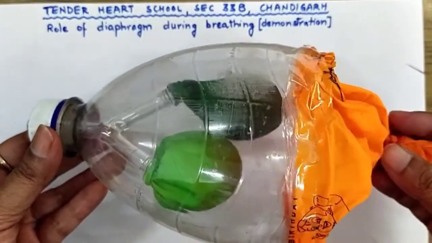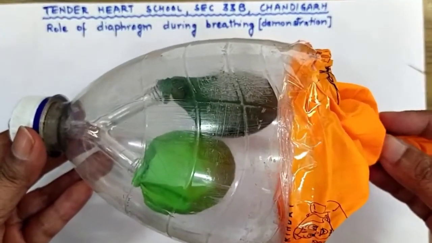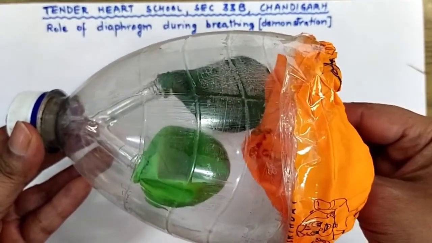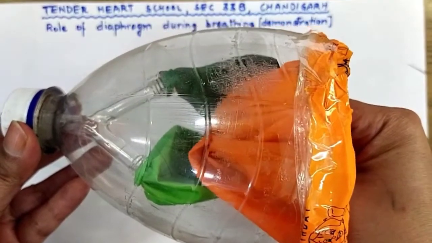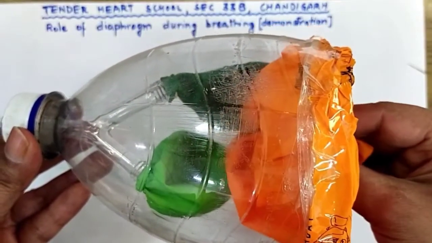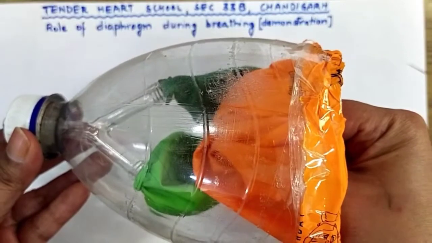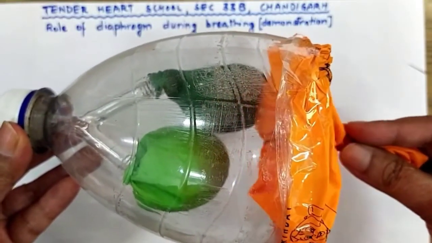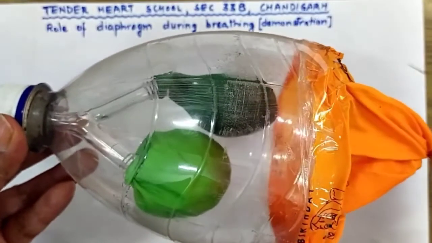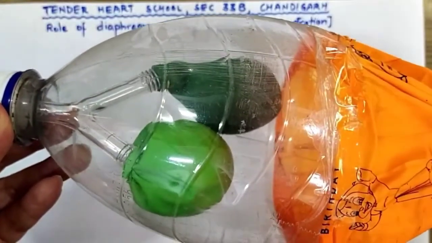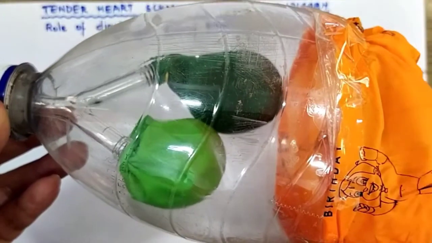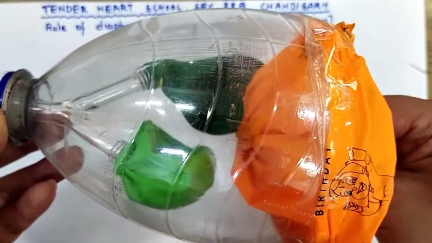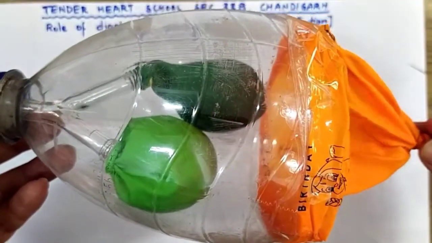So let us first place this diaphragm, this orange balloon, inside. So can you observe the green balloons? They are deflated. Now just take it out. Can you see the balloon is inflated now? Again deflation, again inflation.